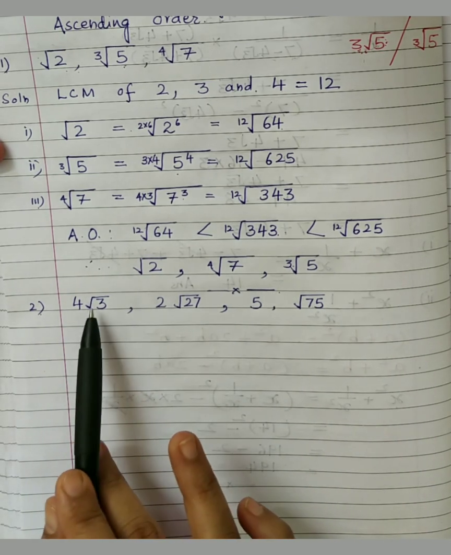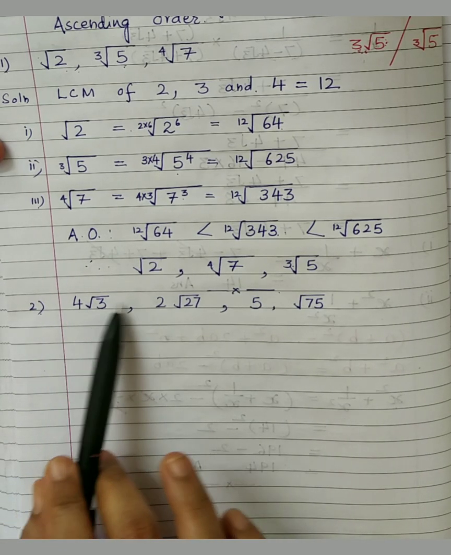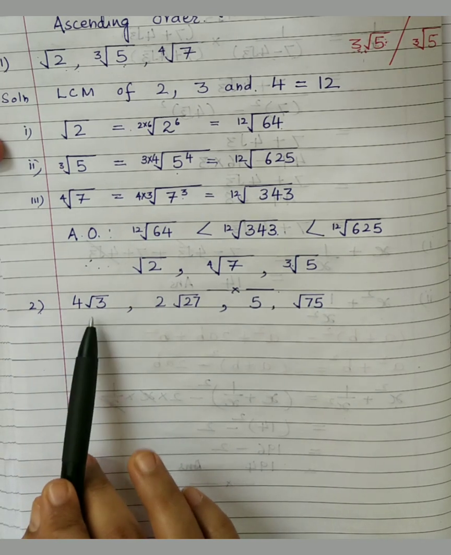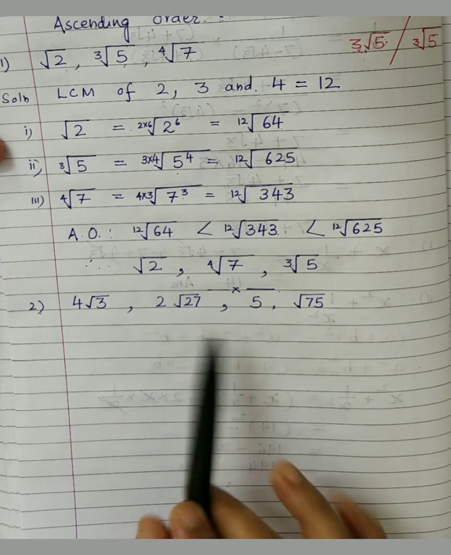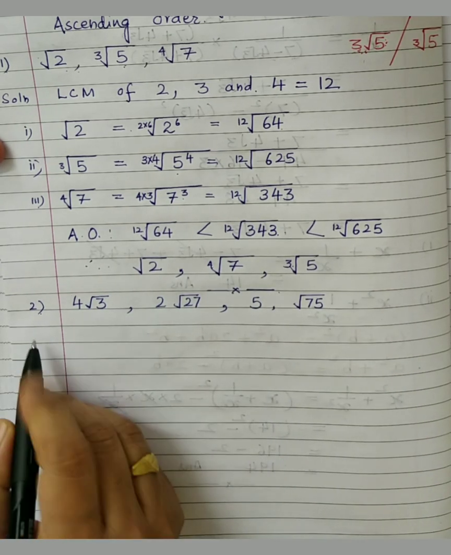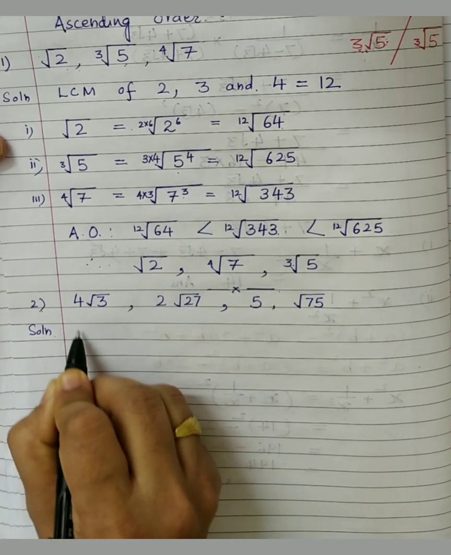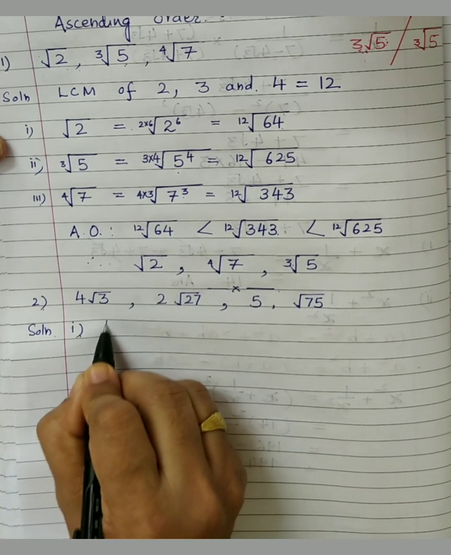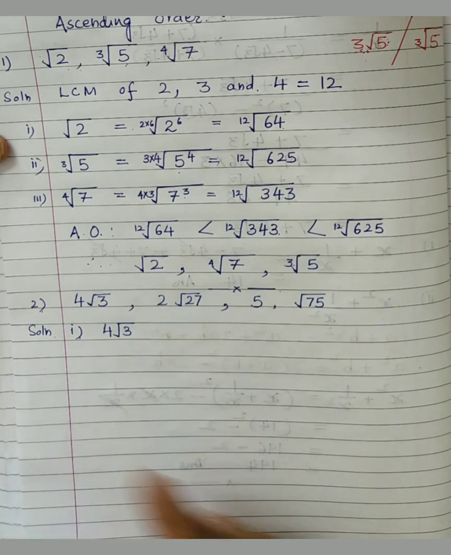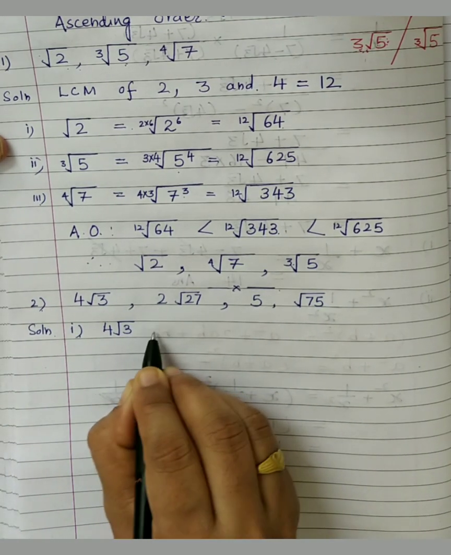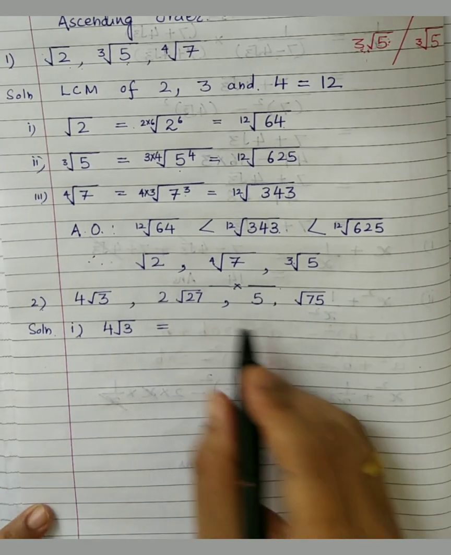There are two ways. Either you square each surd, so that you will get simply the whole numbers and you can compare. Or the second way is to convert each of these mixed surds and this number also into a pure surd. So I will show you by the second method. First I have taken 4 root 3. 4 is a rational factor here.